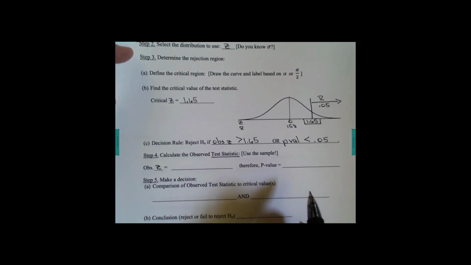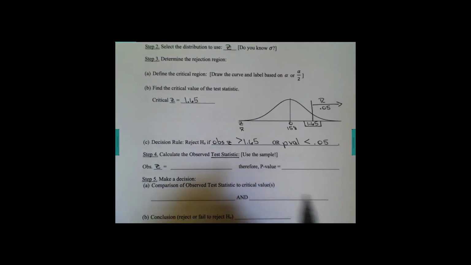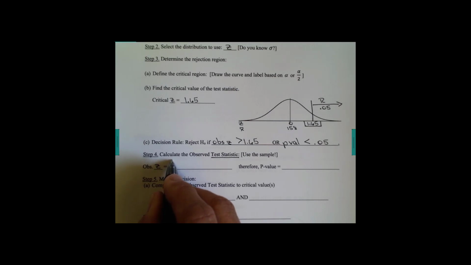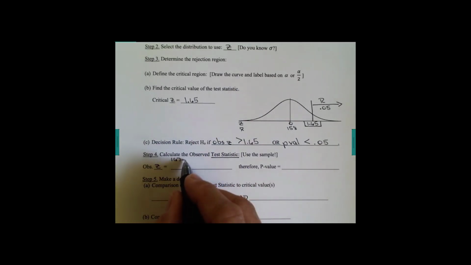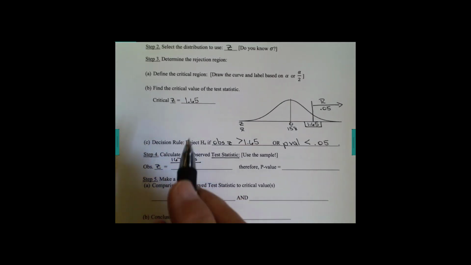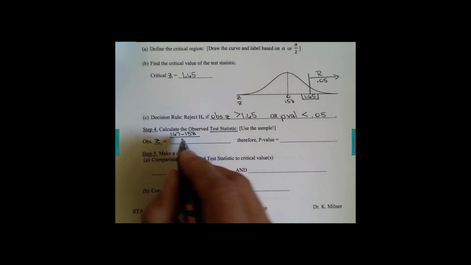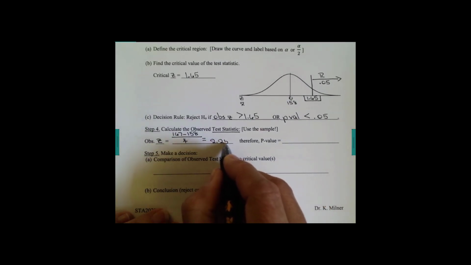And I'm going to calculate it using the formula that I know to use: sample mean, 167, minus the population mean, well, that's the 158, isn't it? Divided by the standard deviation I calculated, which was a 4. Now this is very much what we've been doing with confidence intervals, so that should be pretty familiar. And I do this math, and I come up with a z-value of 2.25.